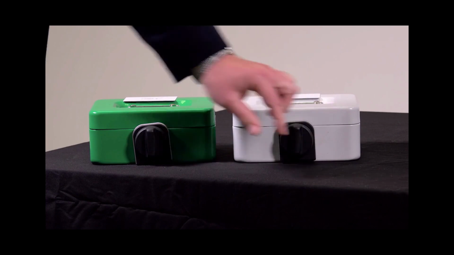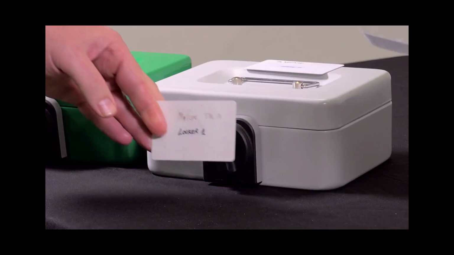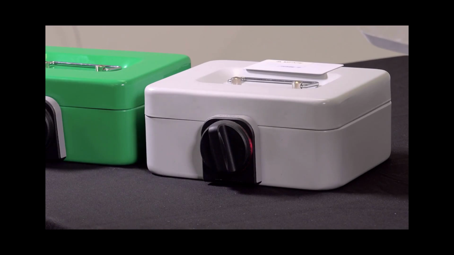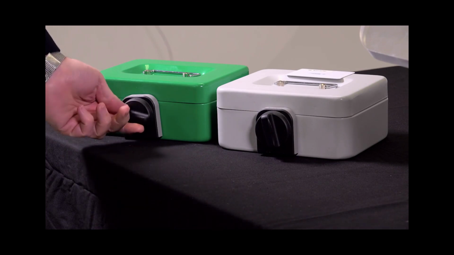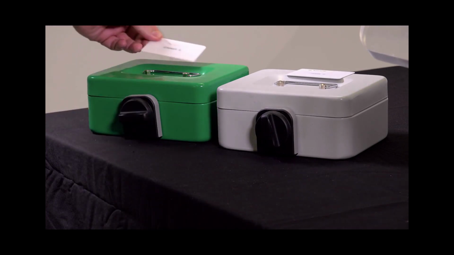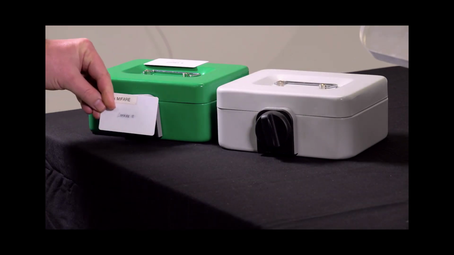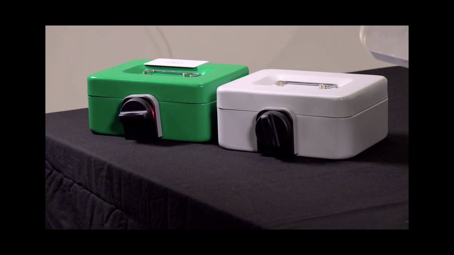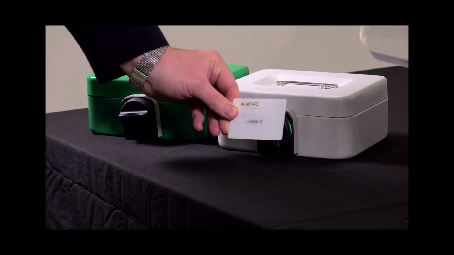up this lock. Okay, now if I was to present this credential to this locker, it gives me a denied transaction. It can only open up this lock. So now I can open up this lock again. Likewise, if I take this second credential and I present it to this lock, it will give me a denied transaction. Okay, and I can only open up this second locker here.